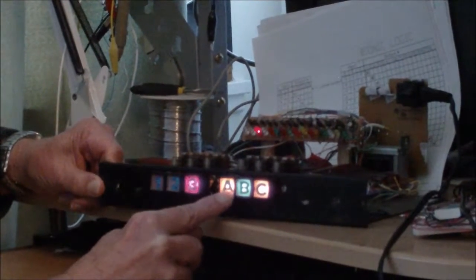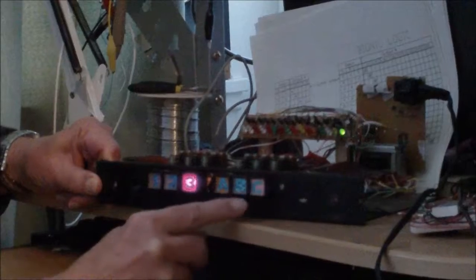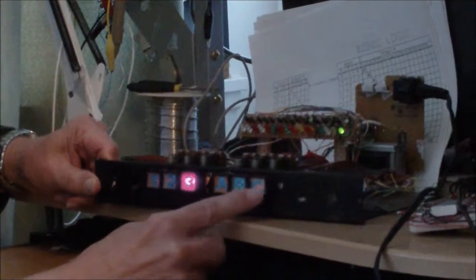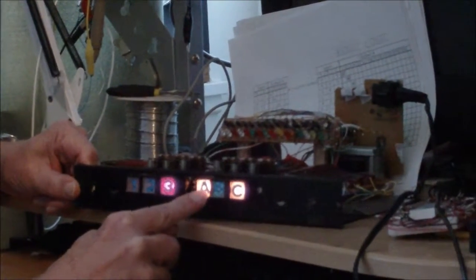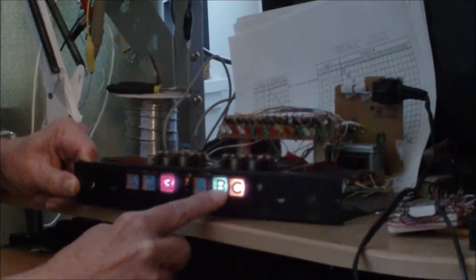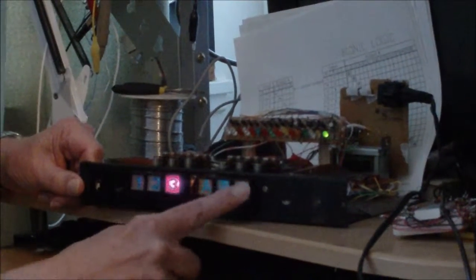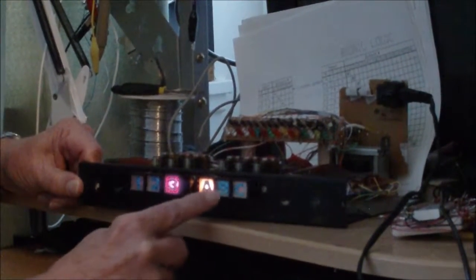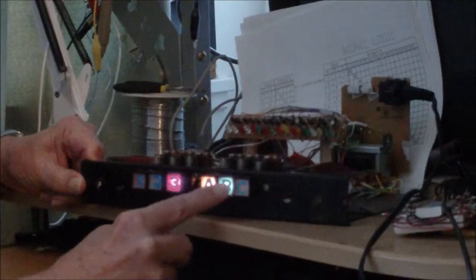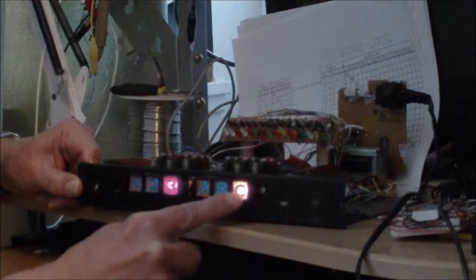B, C, A gives me that light. Now C, A, B gives that one. C, B, A gives me that one. Okay, so there's six combinations on these 3 lights. So that's the 3rd level.